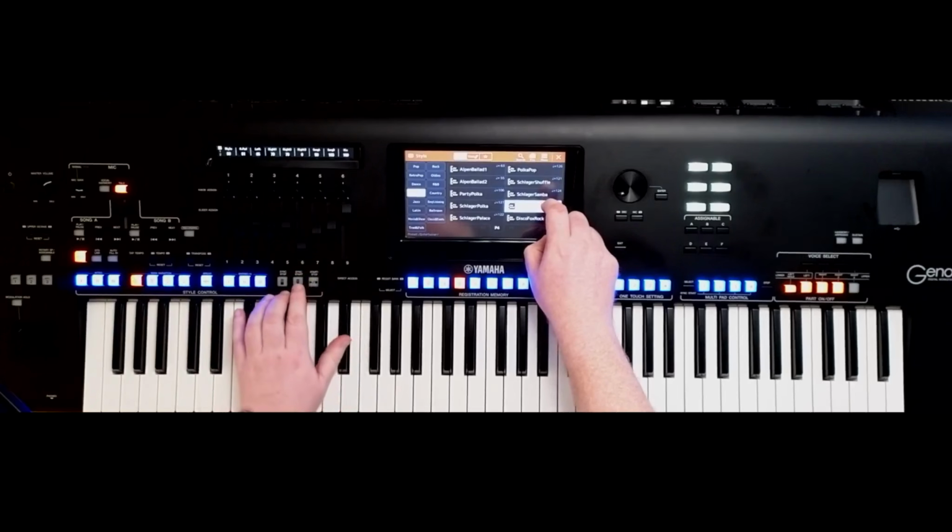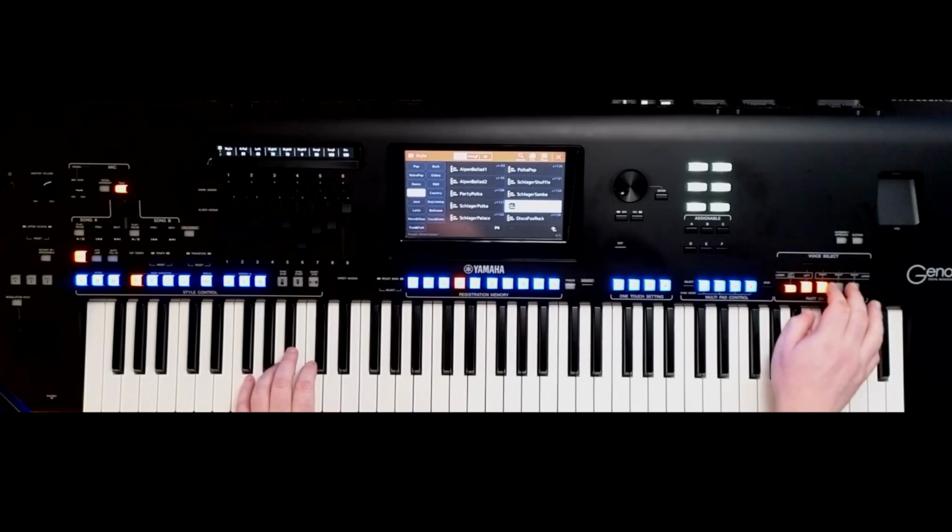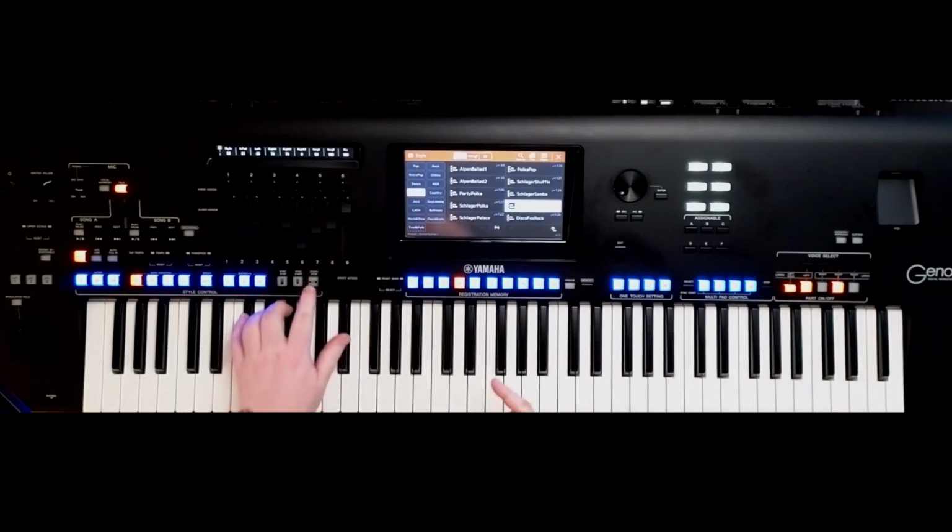Maybe not. Let's try that. Something else. Disco Fox. And this is good, and it's got that real moody sort of minory sound, playing A minor, of course, that's why.